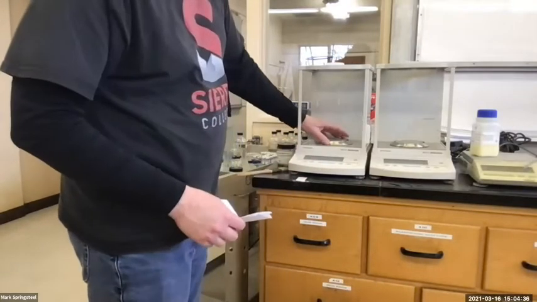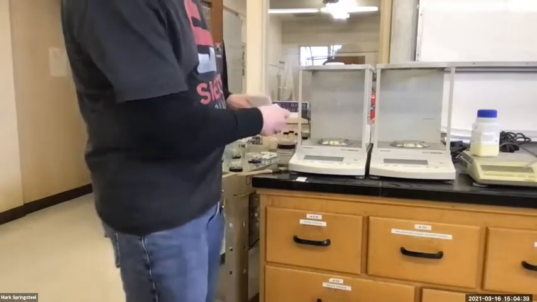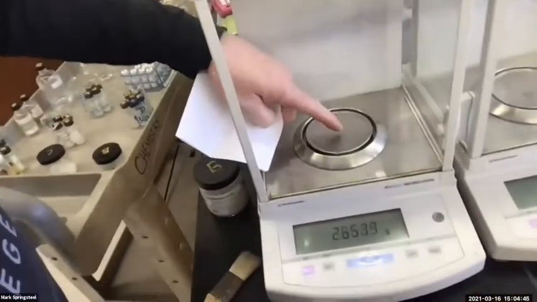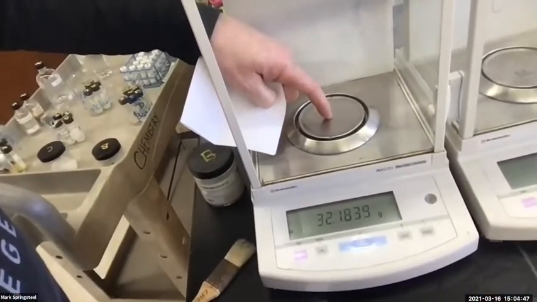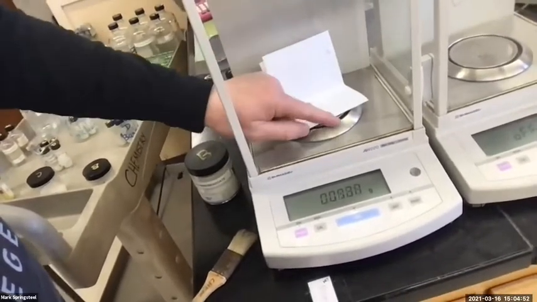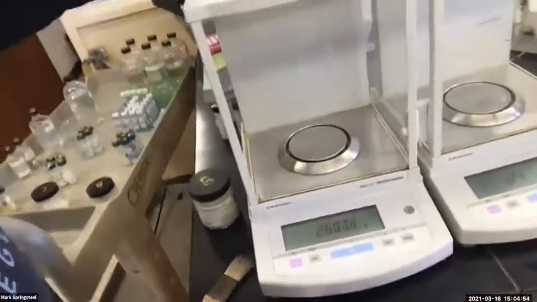If I put this piece of paper on here right now, it's not going to be good. I'll show you why. So the scale is right here. That's what we need to put things on to get the mass of. This is not the scale. So if my paper's resting on that outer rim, that'd be bad. So maybe I'll just cheat it.